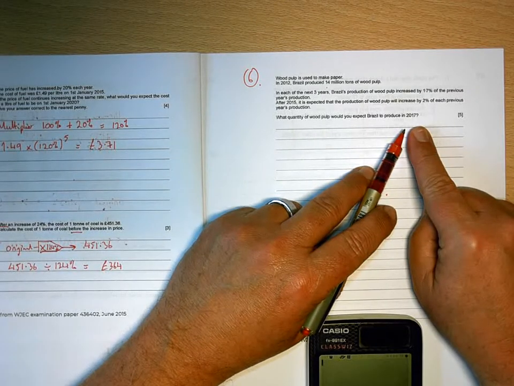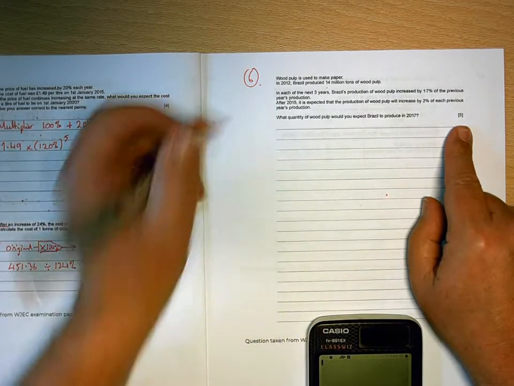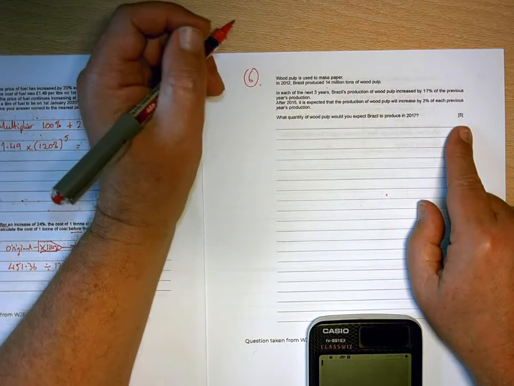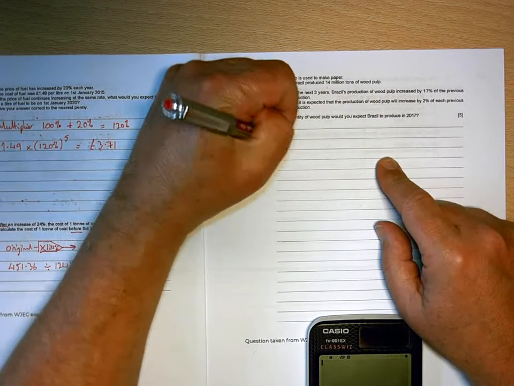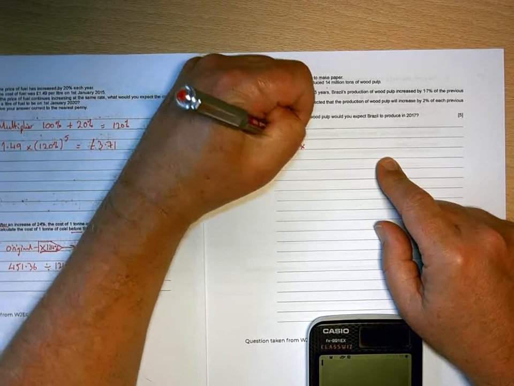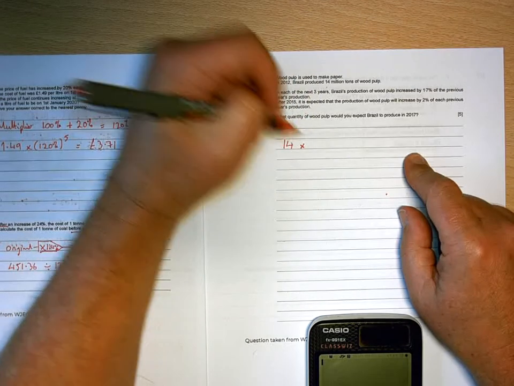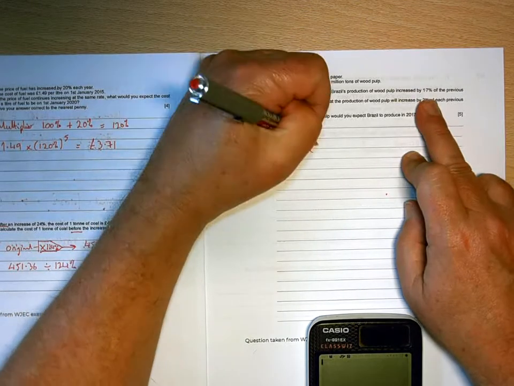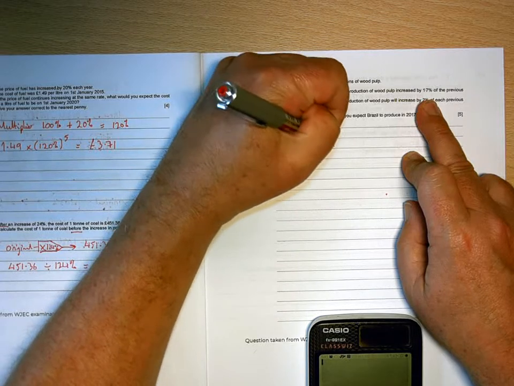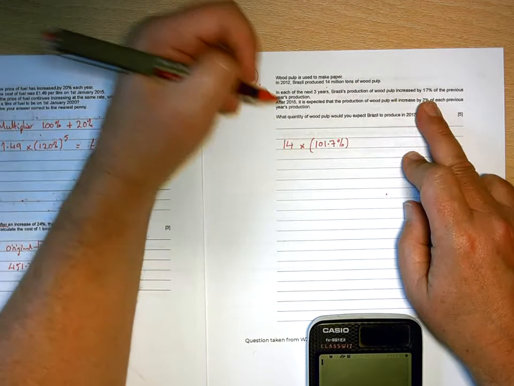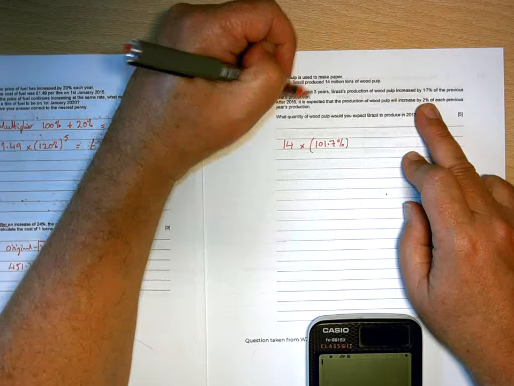Okay, so the 5 marks for one line of maths here. We're going to start with 14 million, but we put the million in afterwards. So it's going to be 101.7% is my first multiplier, and that's for 3 years.